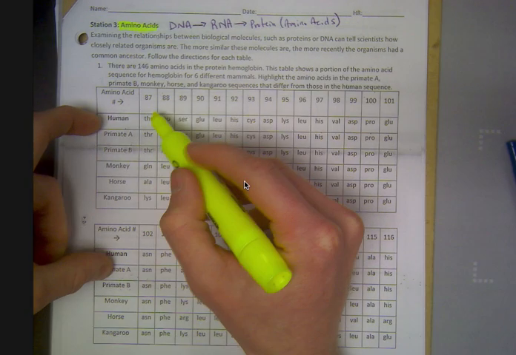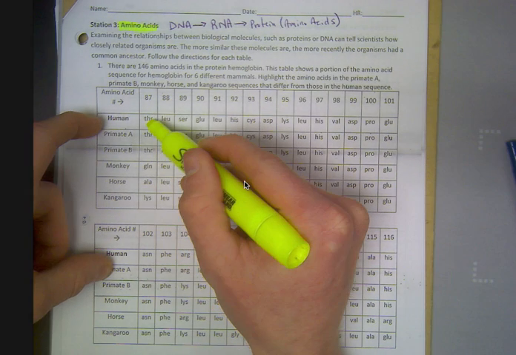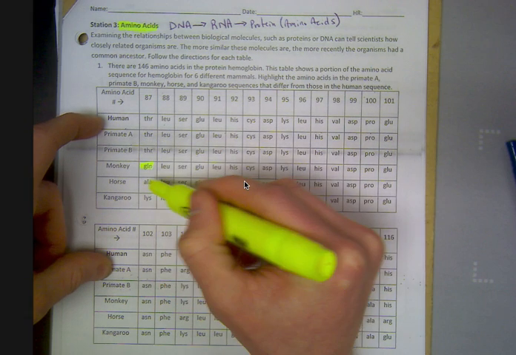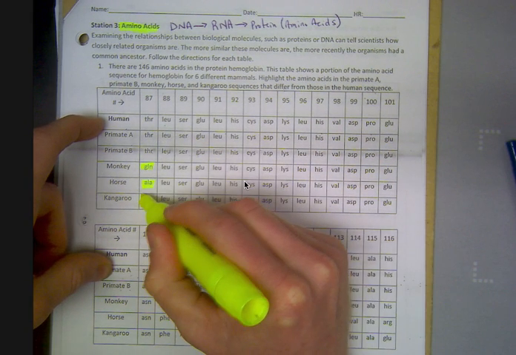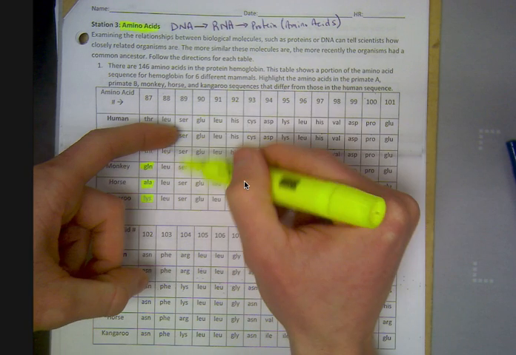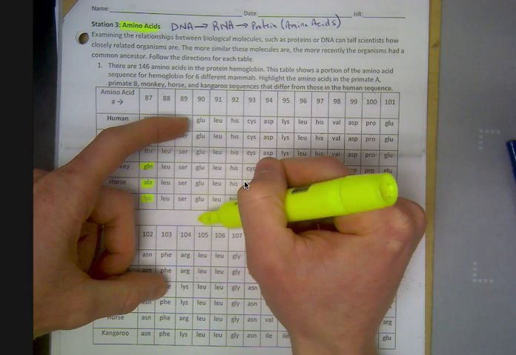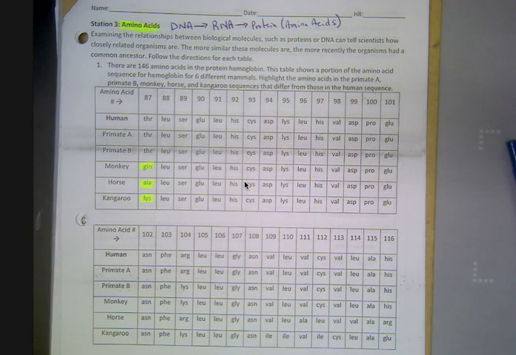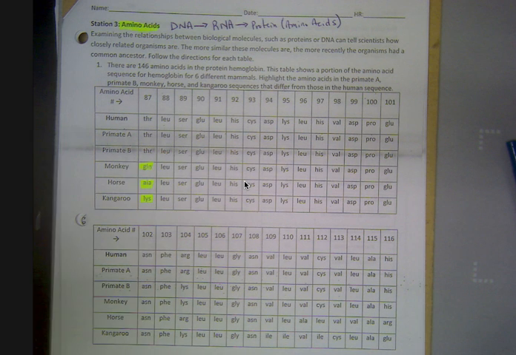So for example, humans here is threonine, and so is primate A, primate B. Monkeys are different, horses are different, kangaroos are different. Then you go leucine, they're all leucine, serine, they're all serine, guanine, they're all guanine.